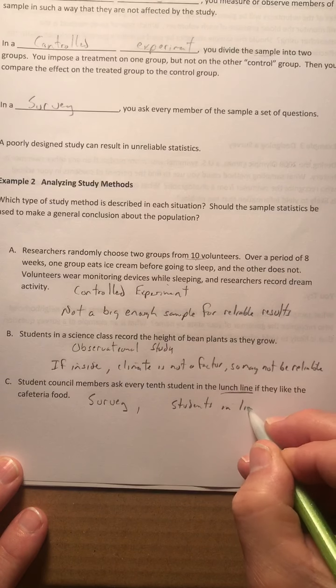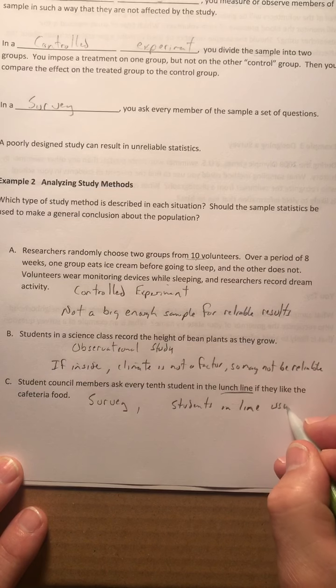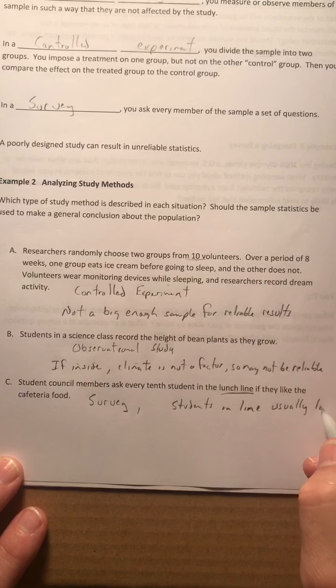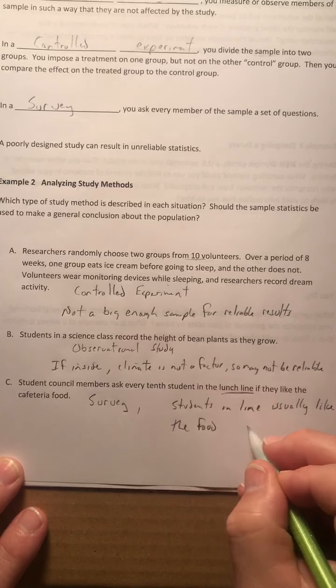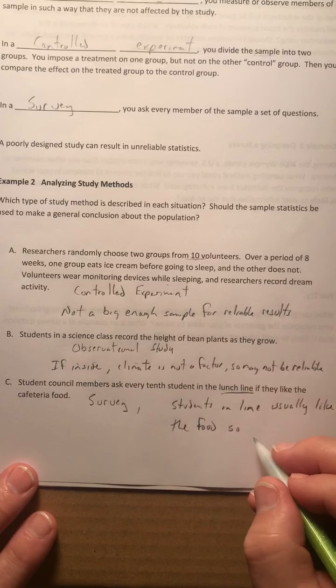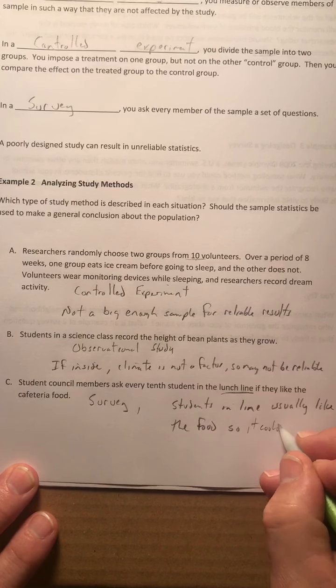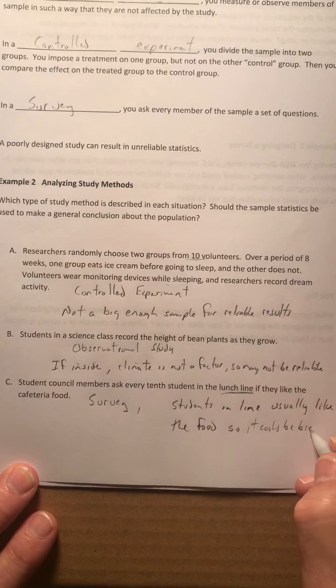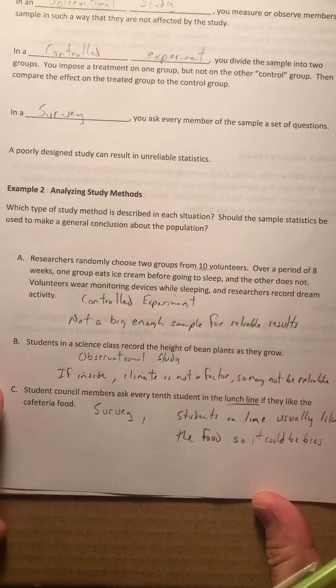Students in the line usually like the food, so it could be biased. All right, so it could be biased because you're only asking the ones in the line.